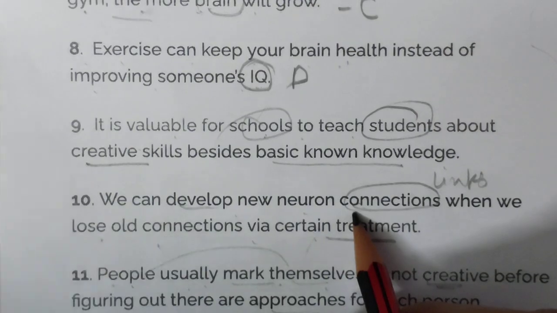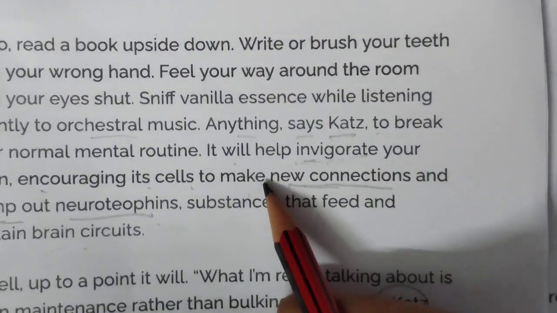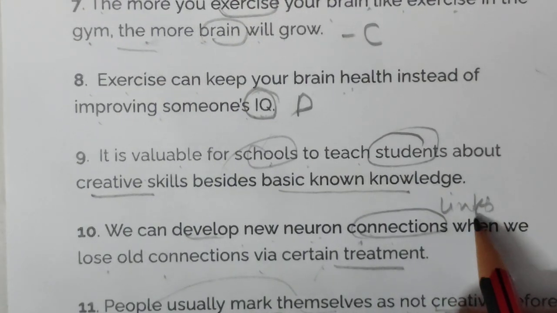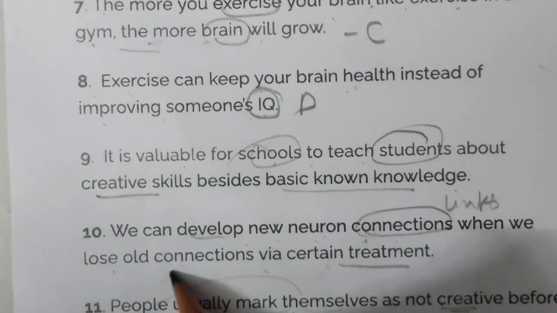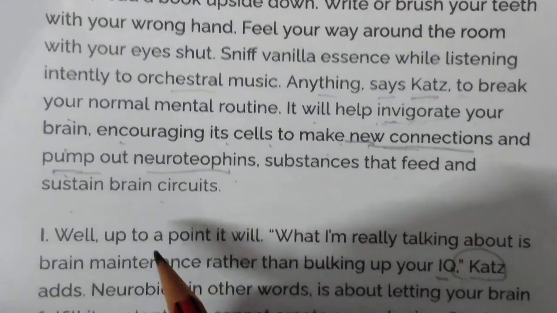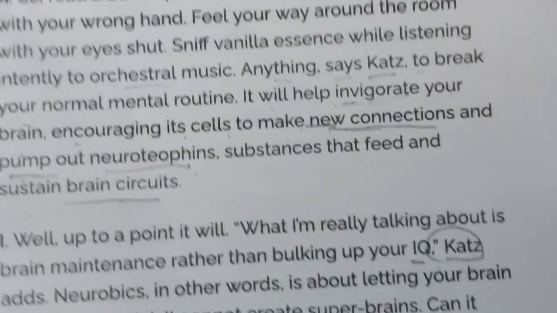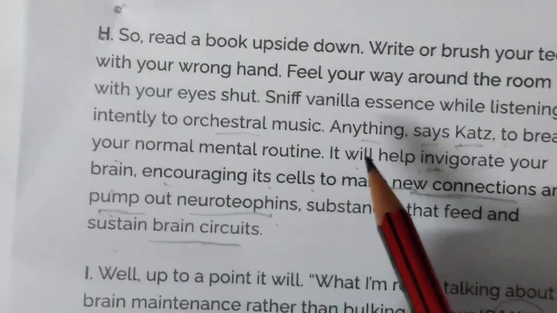Yes, the connection word is there. Yes, definitely. New neuron connections, links. I told you, when we lose old connections, why certain treatment. So some brain circuits. So that will come again for D. This person is saying this because it was given here. You can see this person's name is there. So in H also we have found another location.